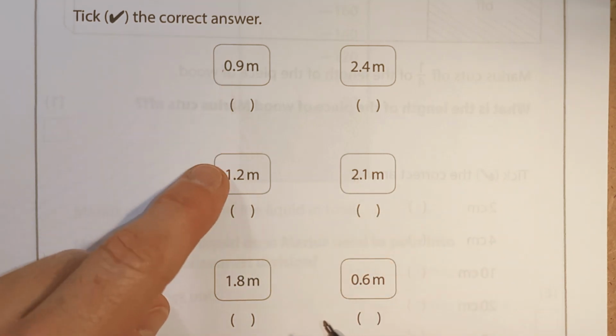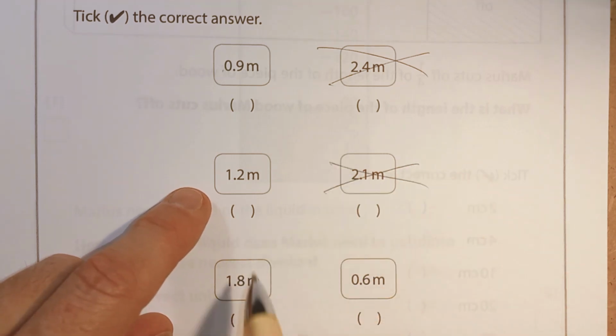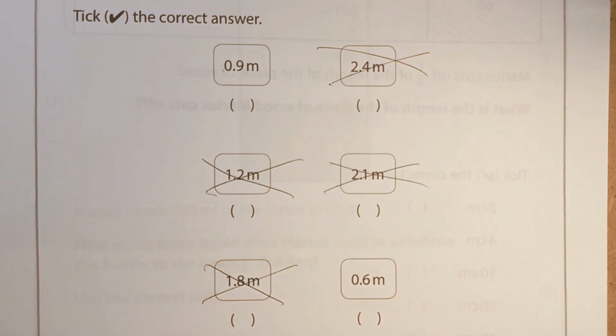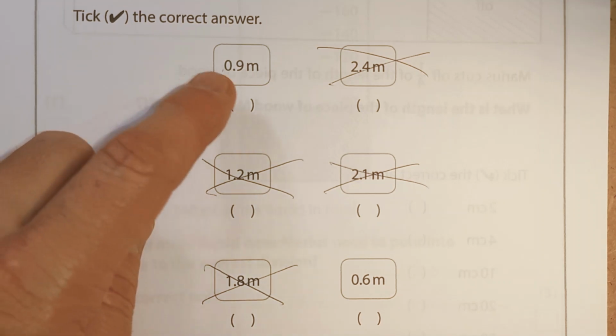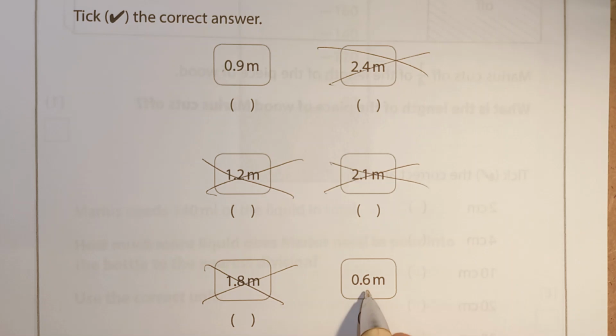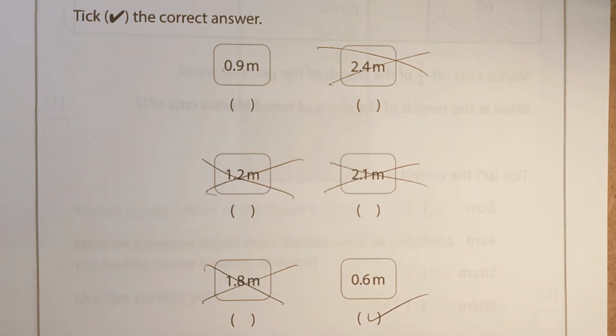Well, 0 is smaller than 1 and 2. So let's forget about all the ones starting with a 2 and the one starting with a 1. Because the 0 point something must be smaller. So we've got either 0.9 or 0.6. Well, 6 is smaller than 9. So it's that one there.